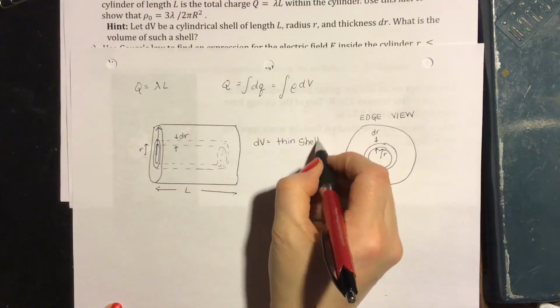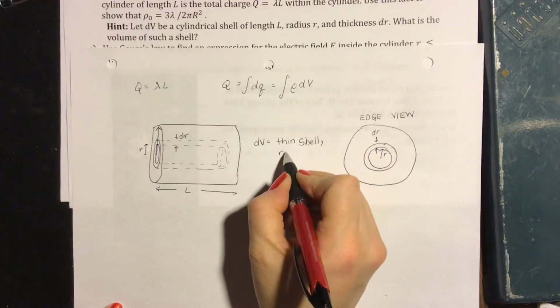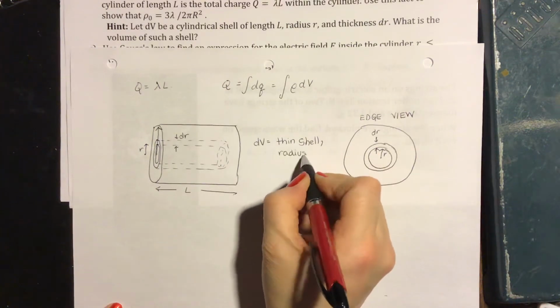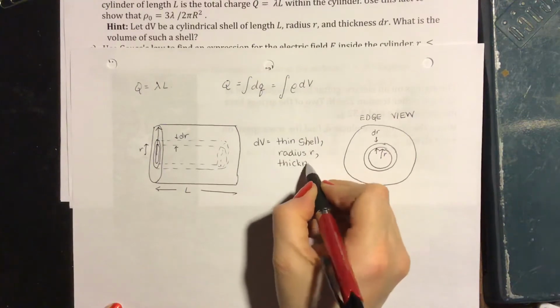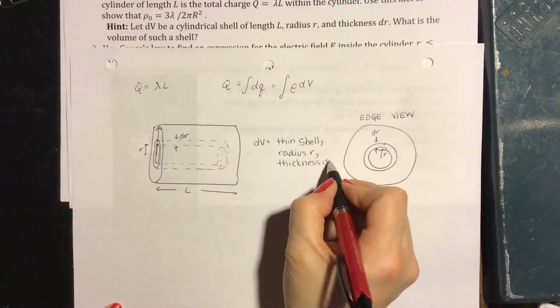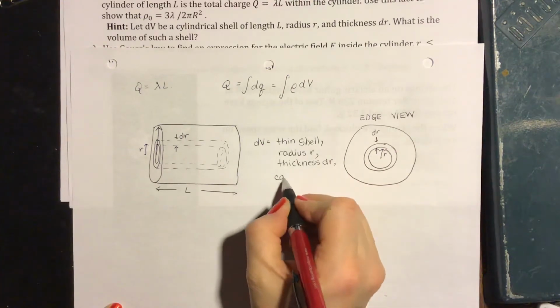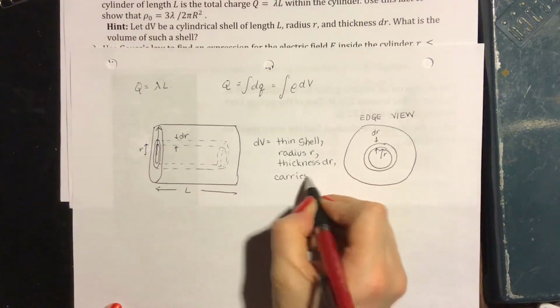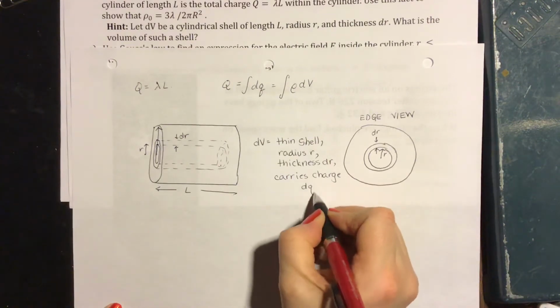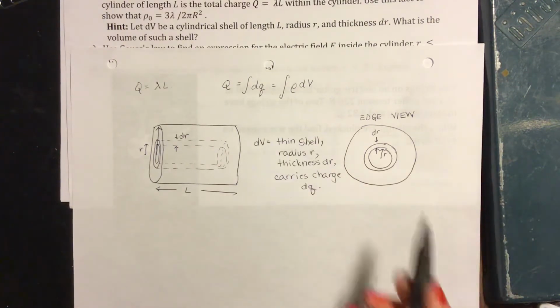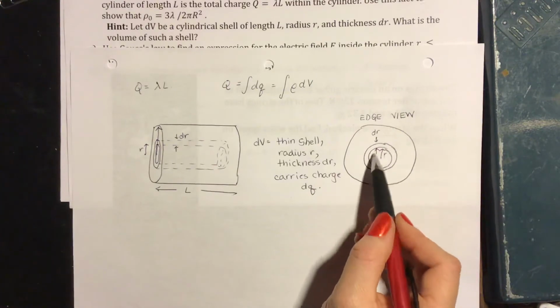The thin shell has a radius of r, and it has a thickness, dr. And it carries charge dq. Okay, now we've put some stuff together. We have an idea of what we're looking at here.